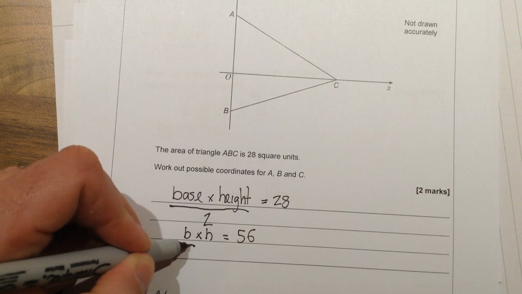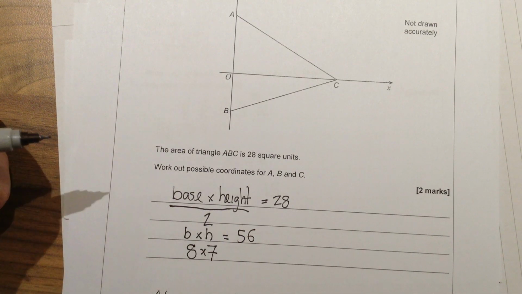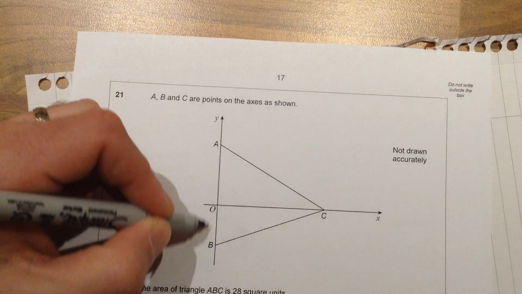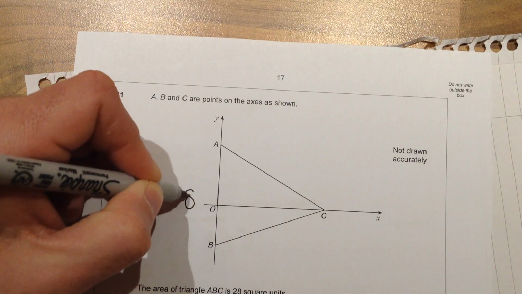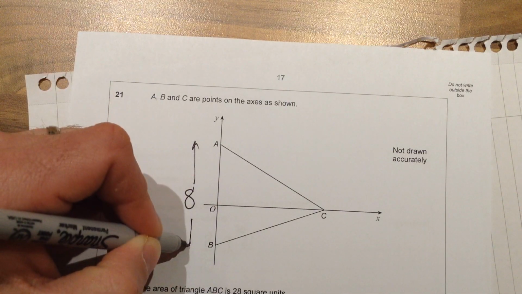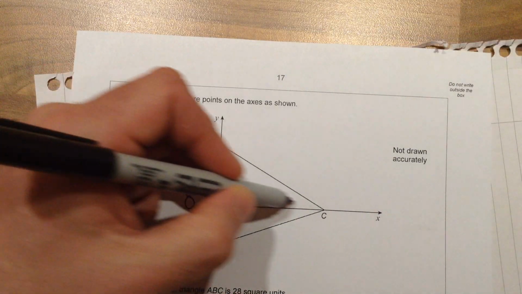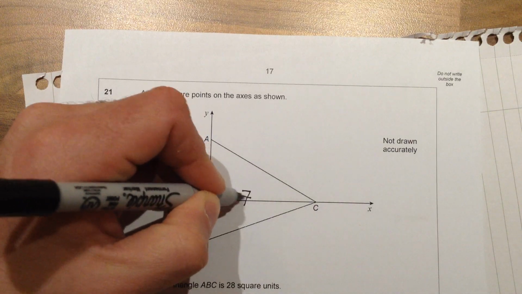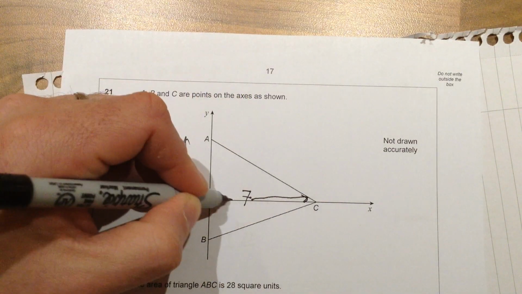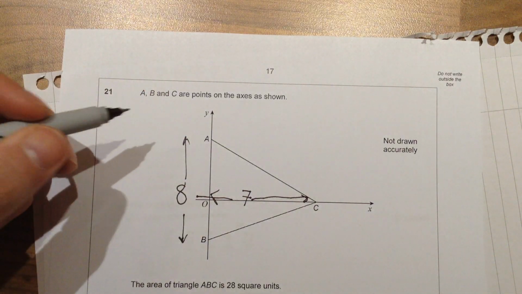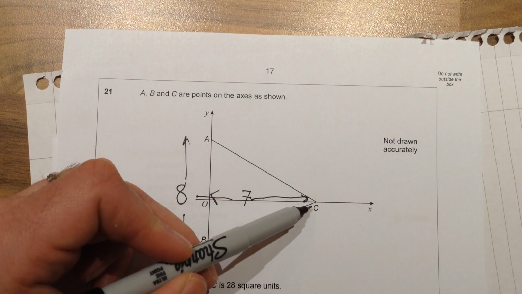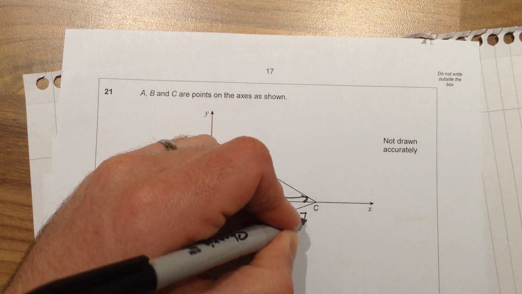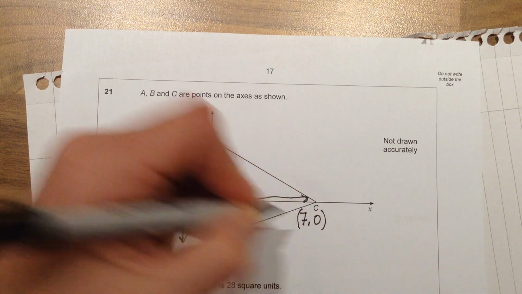First 2 I think of are 8 and 7. So going back to the diagram, that means that I want one of these sides here to be 8. So I'm going to say that this one here needs to be 8 units long. And the height, remember, is always at right angles to the base. So here we're going to say this bit here must be 7 units. Therefore, for that to work, because C is on the x-axis, we've got, if that's 7 units long, that coordinate there must be 7, 0.